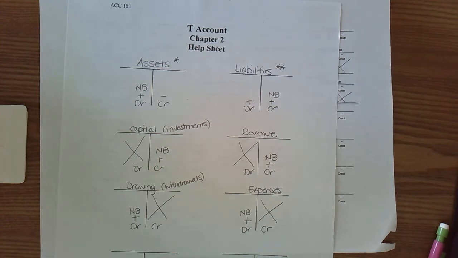All right, so this ends the first half of our chapter 2 demo. Go ahead and work on your homework, and then you can come back and learn the chapter 2 second part.